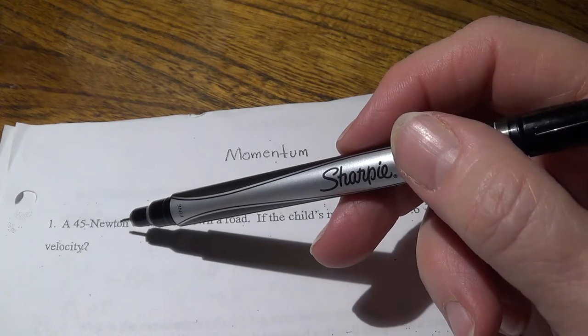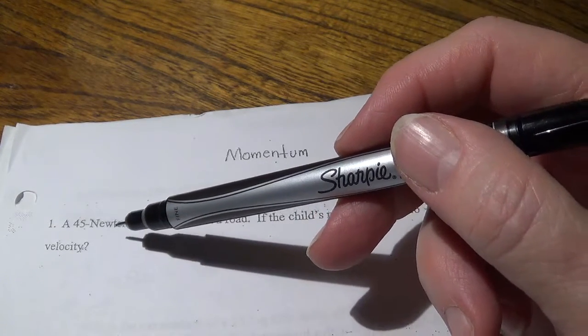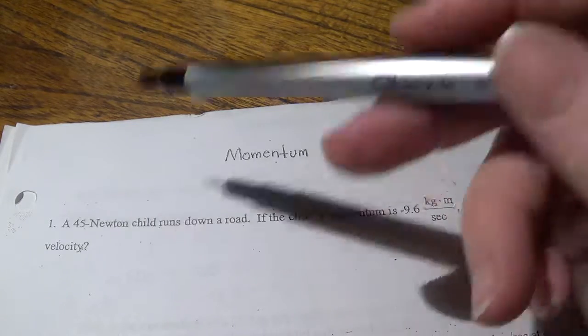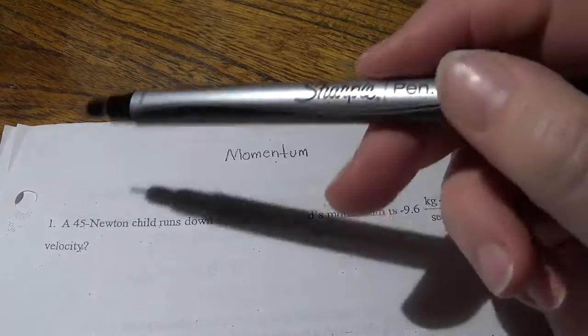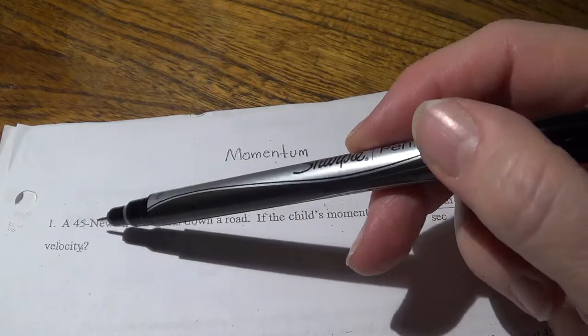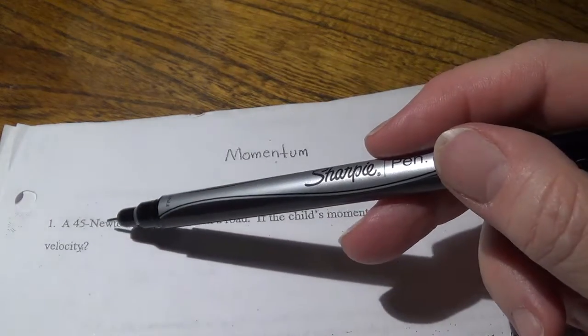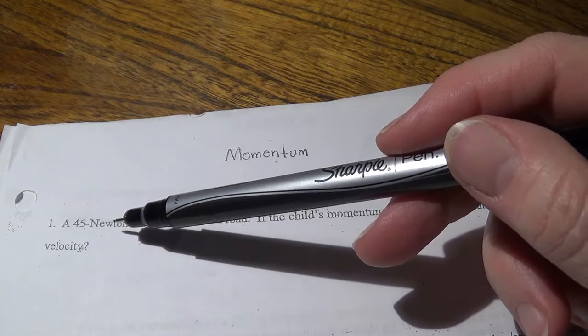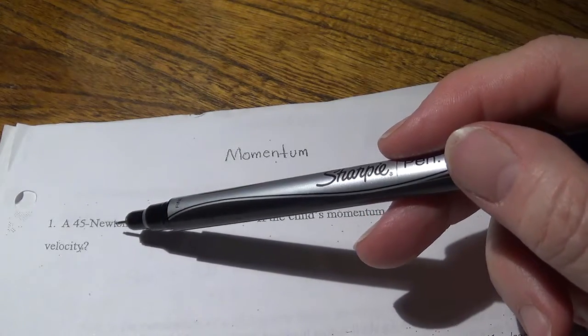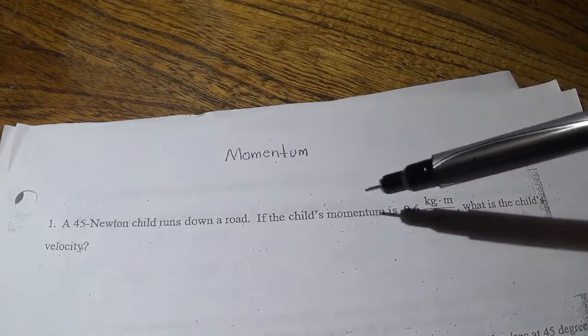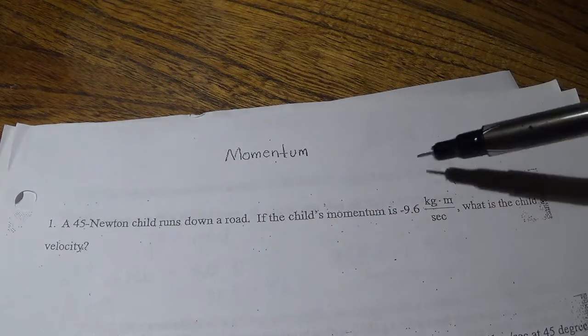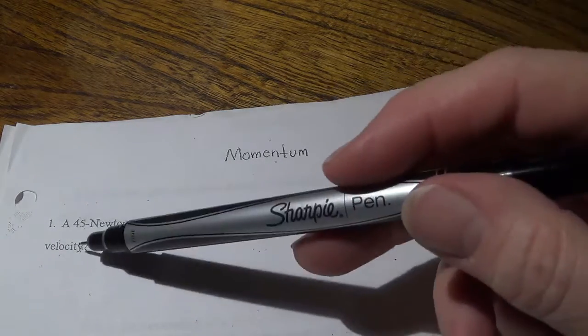And Newtons, remember, if you forget what unit force is, I will force a fig Newton into your mouth. So a Newton indicates that we have a force, but we can get mass because weight equals mg. A 45 Newton child runs down a road. If the child's momentum is this, what is the child's velocity?